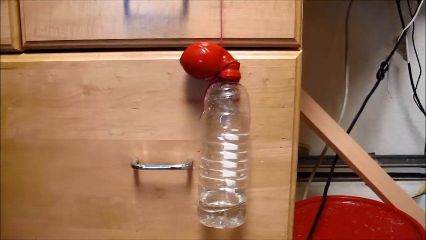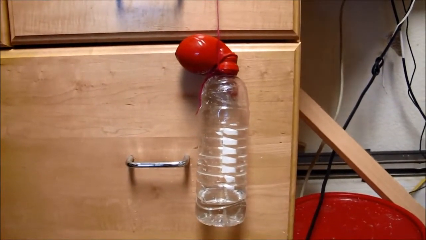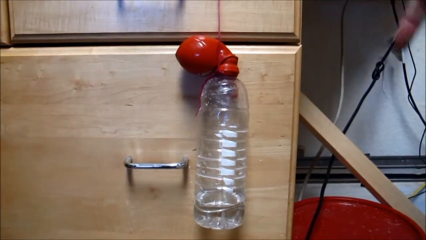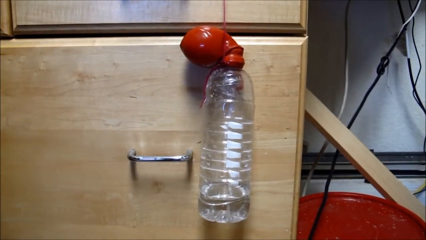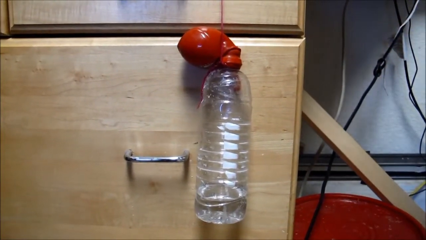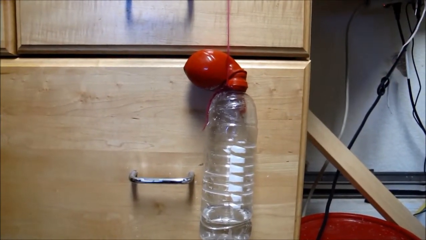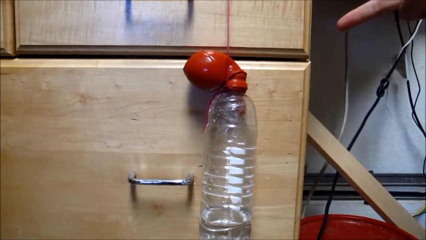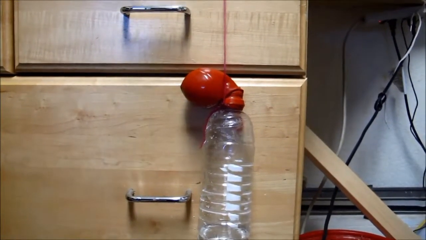Then the baking soda in the balloon falls into the vinegar, and that creates a new gas due to chemical change and a chemical reaction, and that creates more gas, which converts the elastic potential energy in the balloon and forms it into kinetic because the balloon blows up.